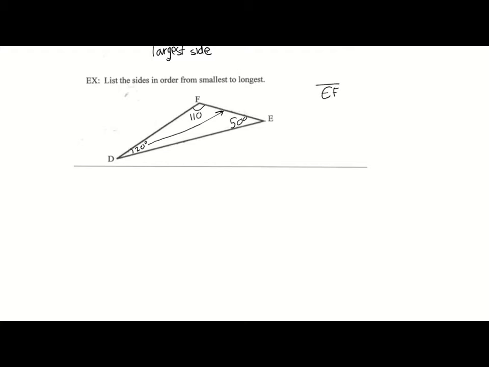So that's going to be my smallest. Then my next largest is 50, so that side would be DF. And then my last side, my angle 110 is the largest, so that leaves DE. My sides from smallest to largest.